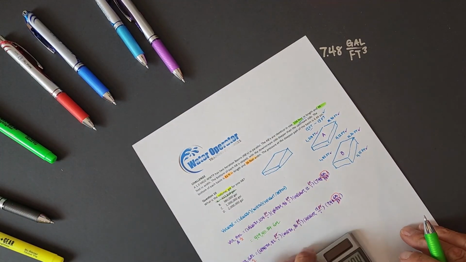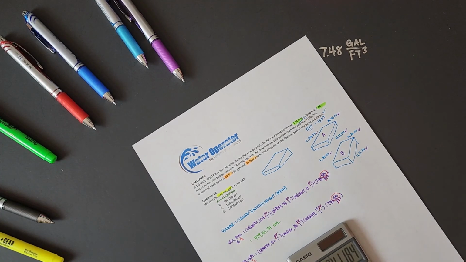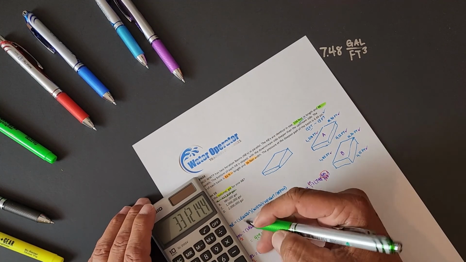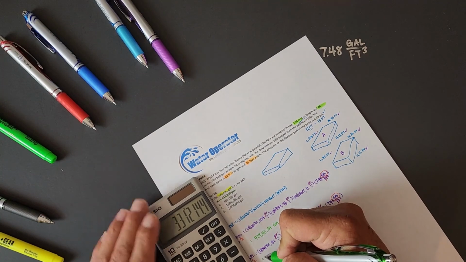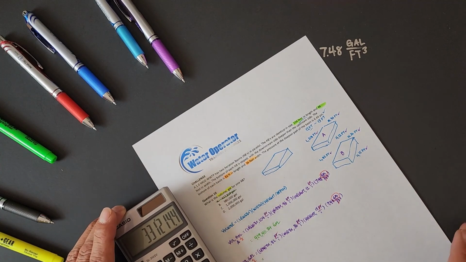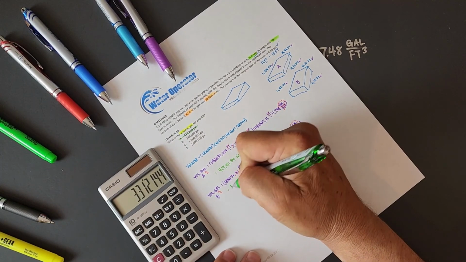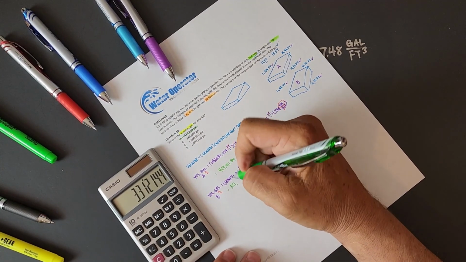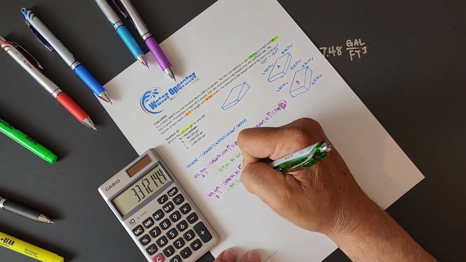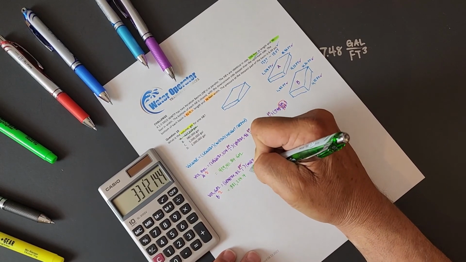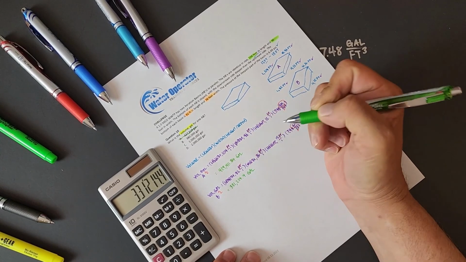And now let's solve. 82 multiplied by 36 multiplied by 15, multiply that by 7.48, and we get 331,214.4 gallons.